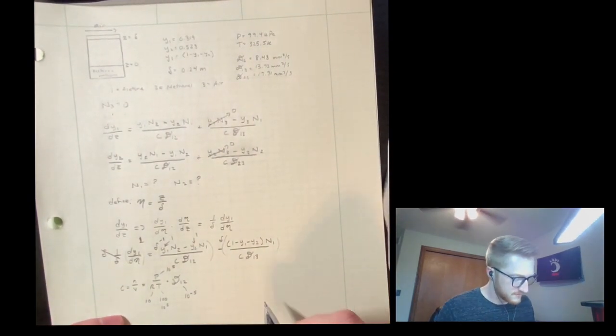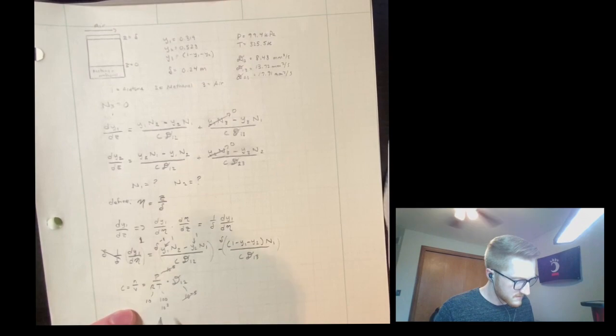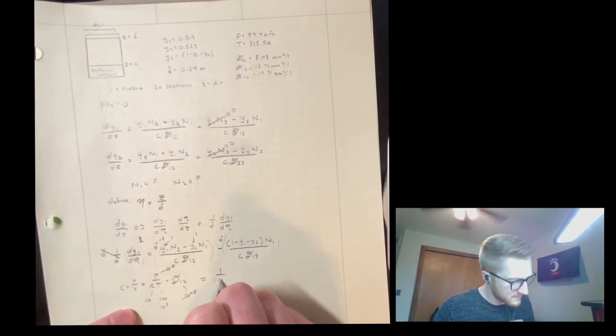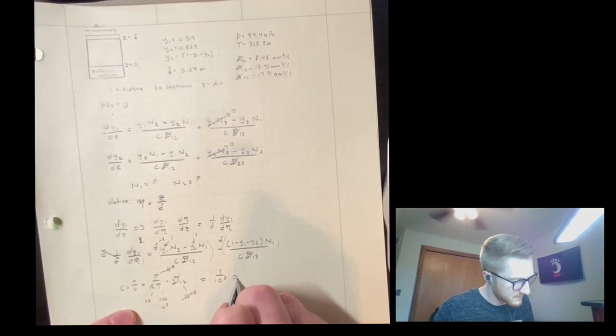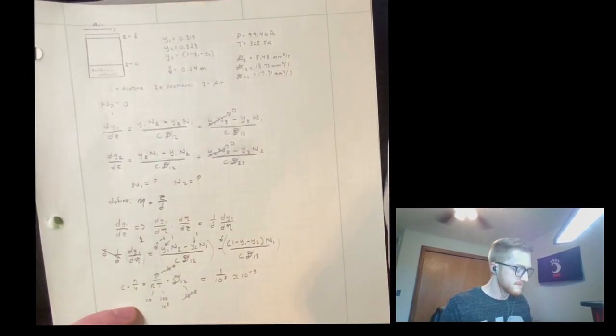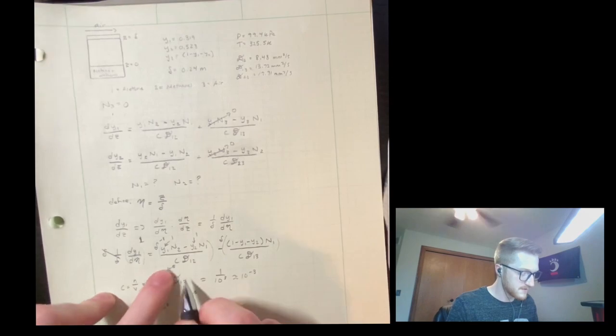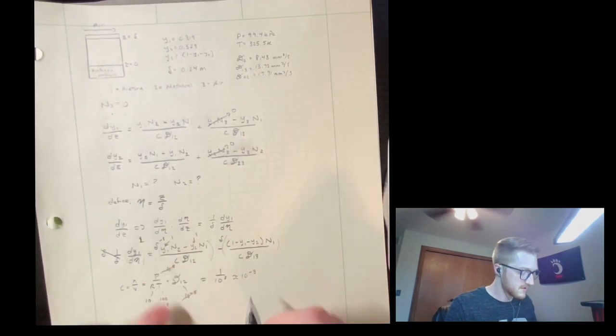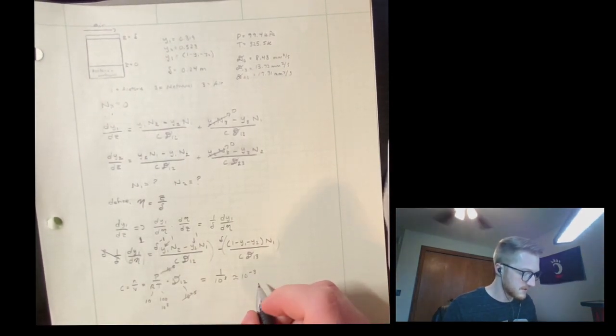So now, simplifying this a little bit, these are going to cancel out, and we're left with 10 times 10 to the 2nd, or 1 over 10 to the 3rd, or 10 to the negative 3. So we have an order of magnitude for the denominator of this equation of about 10 to the negative 3rd.